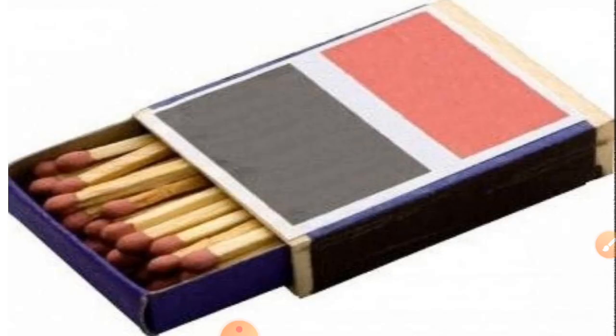Students, we want a matchstick to burn things, right? When we want to burn paper, we want a matchstick. When we want to burn kapoor, we want a matchstick. We can burn wood, we want a matchstick, right? But do you know about the history of the matchstick? So I will tell you here the history of the matchstick.